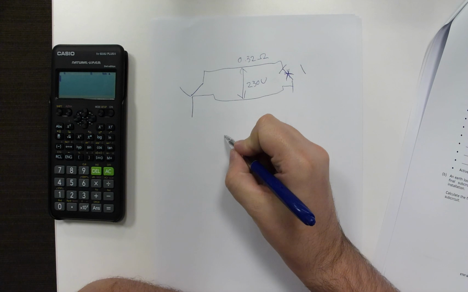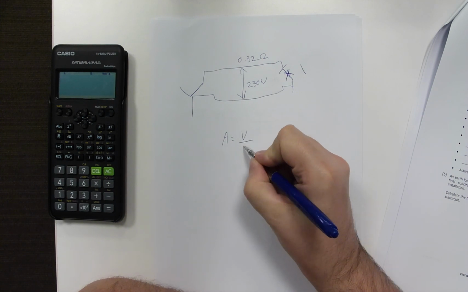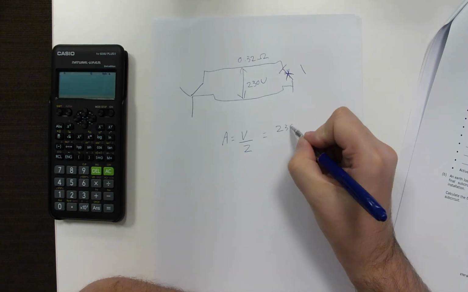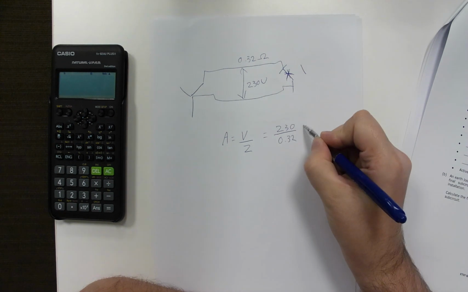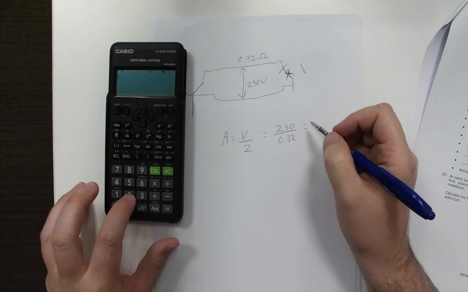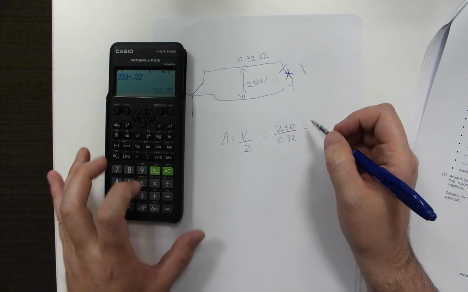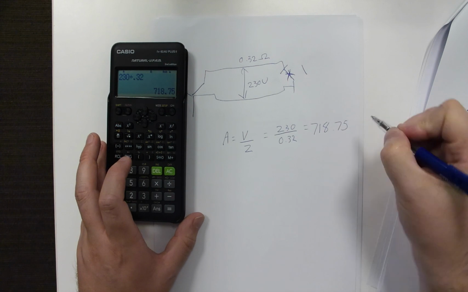So our formula in this case is A equals V over Z. So equals 230 divided by 0.32, and we get 718.75 amps.